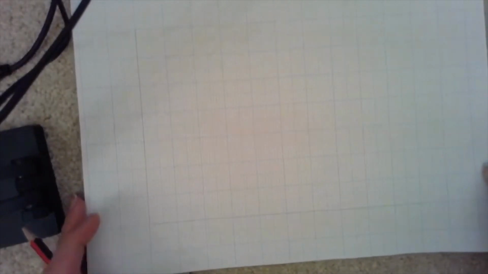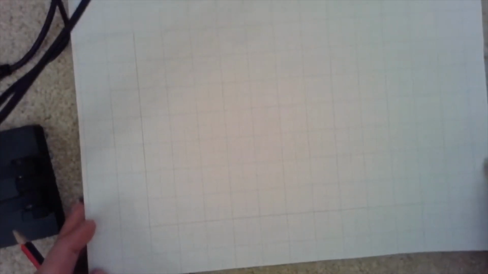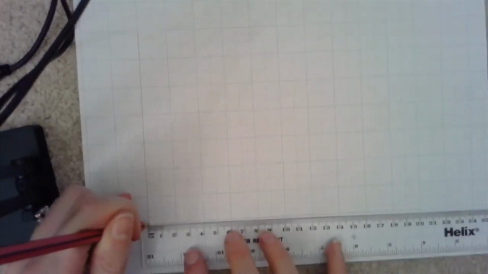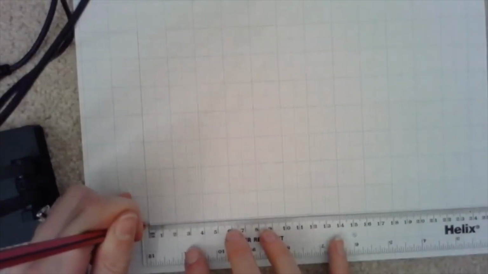To plot your vegetation percentage cover, you need to draw a kite diagram. To do that, you need to turn your graph paper landscape. You need a sharp pencil and a ruler. And you need to plot on your x-axis the distance from the car park. So we did 50 metres.